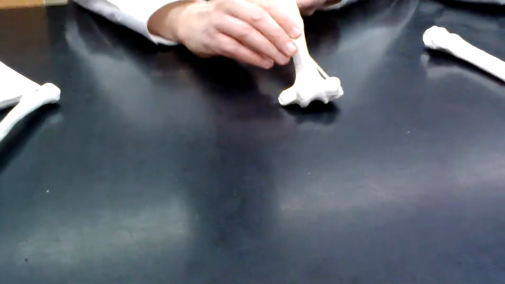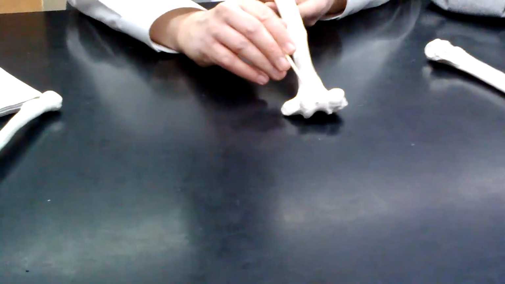Trochlea. Capitulum. Nope. Medial epicondyle. Why do we know it's medial? Because of the head. It's on the same side as the head.